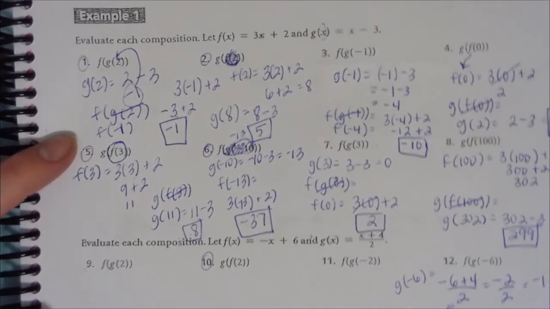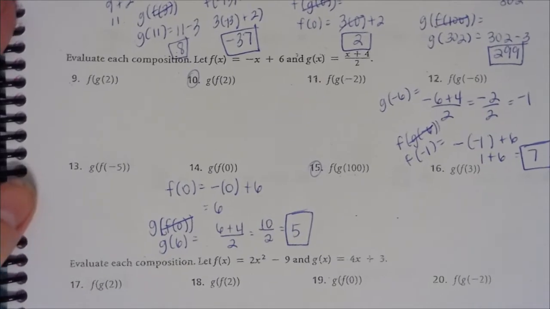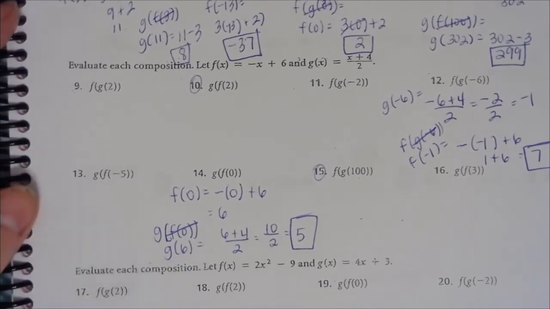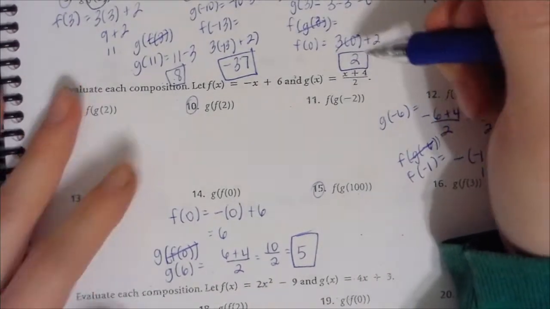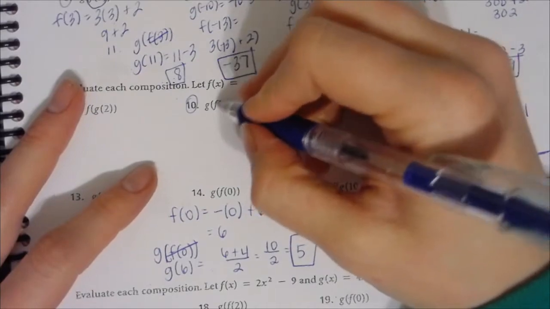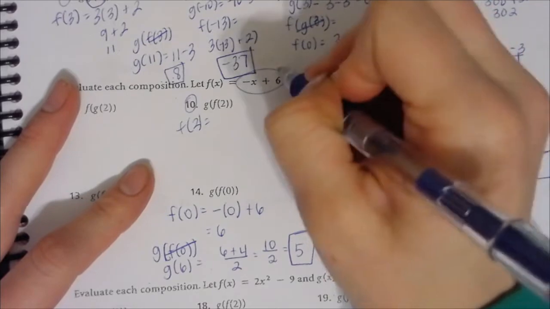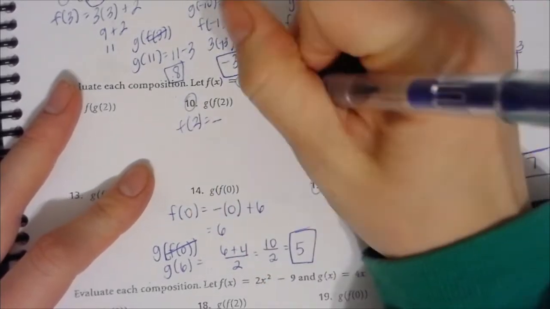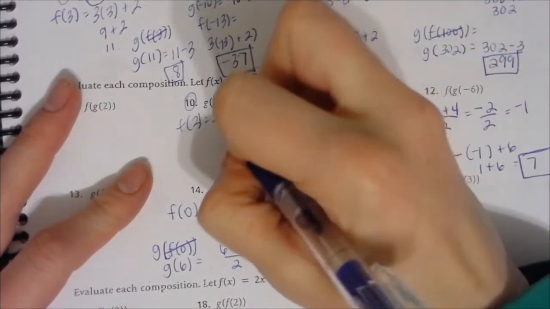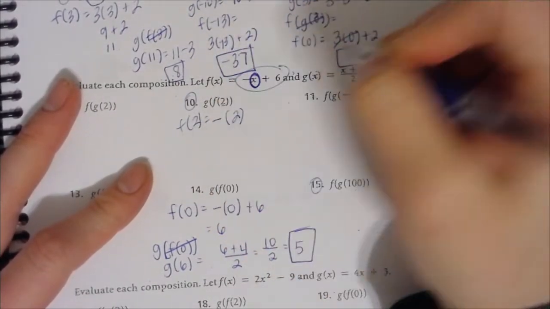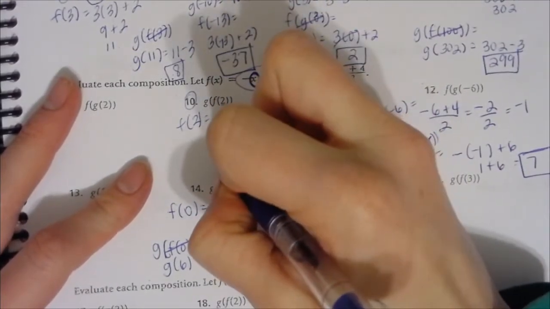Okay, so now we have this bottom section. We're going to do 10 and 15. On number 10, it's slightly different just because I have a fraction, but it's still the same idea. Start on the inside and work your way out. So I want to find f of 2 first, because that's on the inside. So f of 2, so my f function is here. It has a negative already, so remember when you substitute, you only replace that letter. So keep your cute little negative. We're putting in a 2 there because that's what it says inside my parentheses. Then we're going to add 6. Negative 2 plus 6 is positive 4.